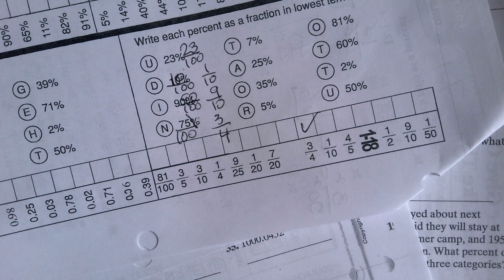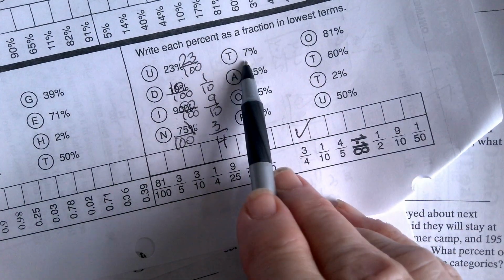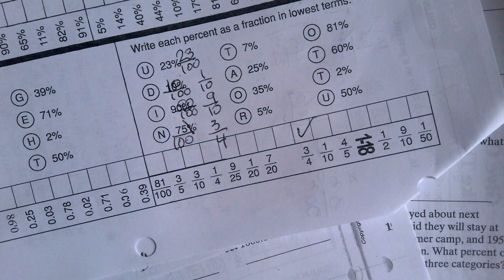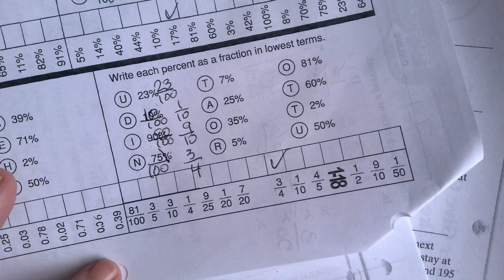That one, yeah. Some of these are just mental. Like the ones with prime numbers, they're just mental. So 81 over 100, 7 over 100, there's really no work to do. Glad you mentioned that. Yeah, there's some of them that there's no work to do.